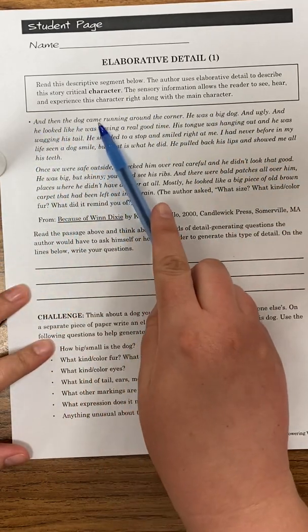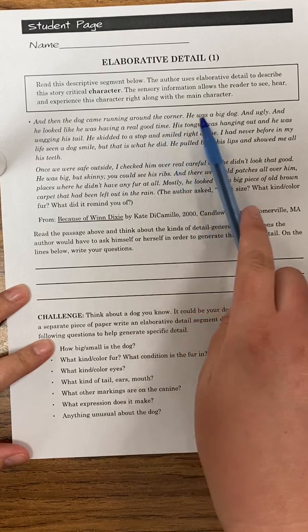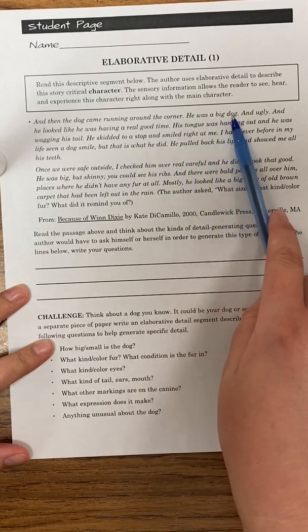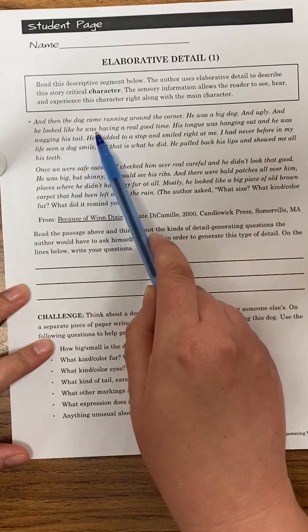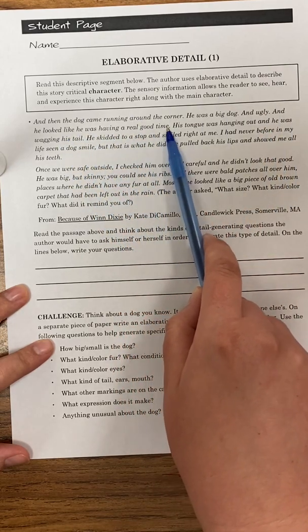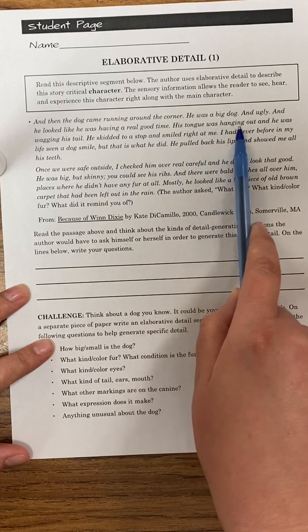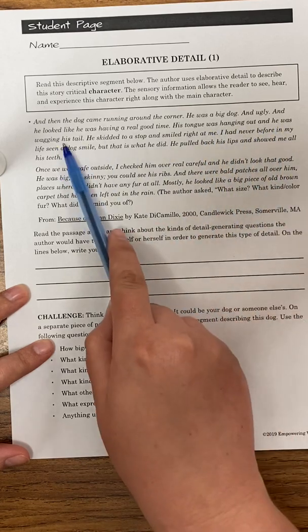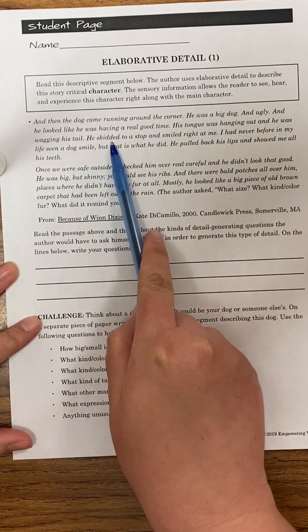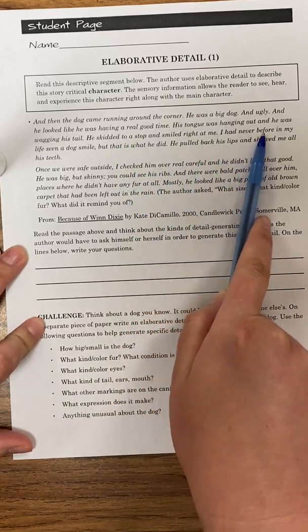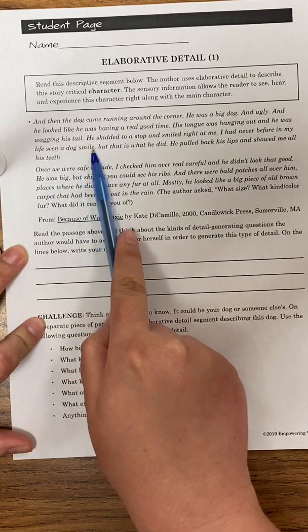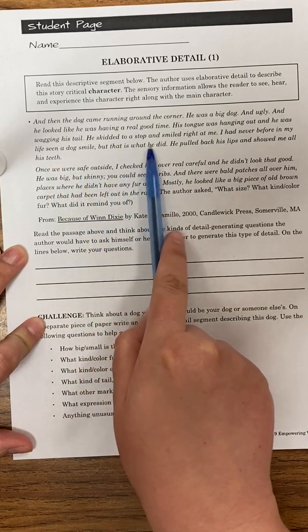And then the dog came running around the corner. He was a big dog and ugly. And he looked like he was having a real good time. His tongue was hanging out, and he was wagging his tail. He skidded to a stop and smiled right at me. I had never before in my life seen a dog smile, but that is what he did.